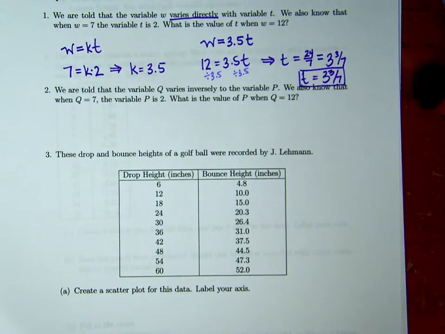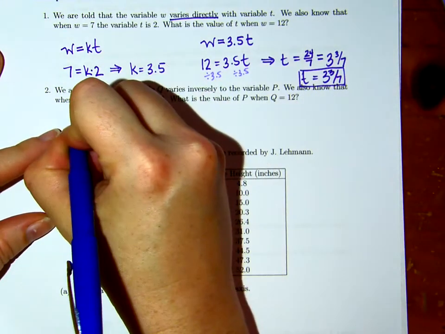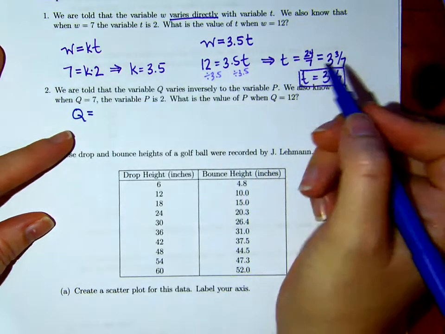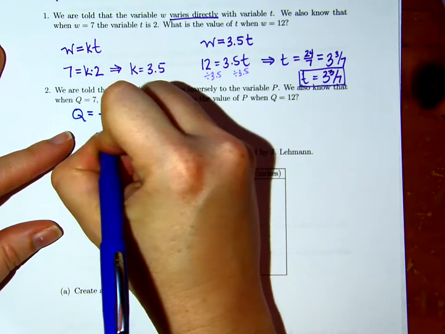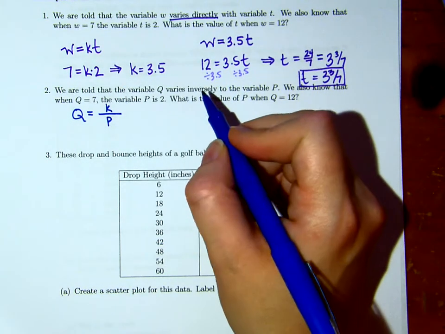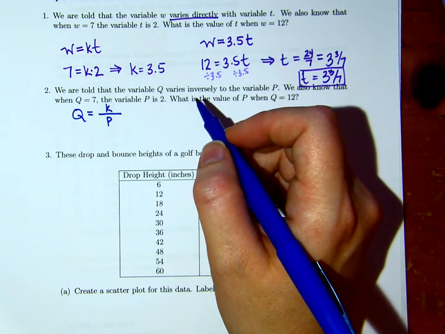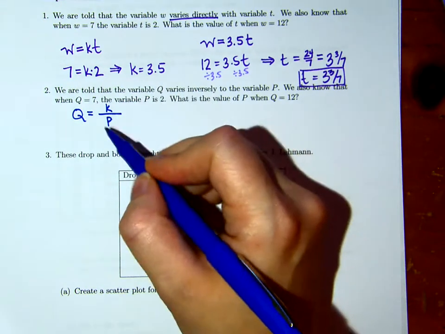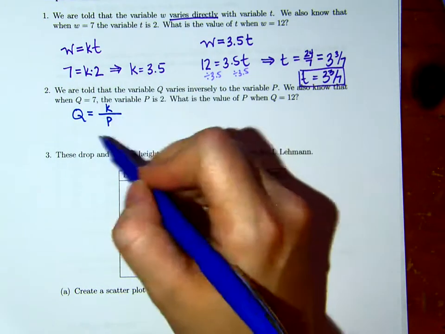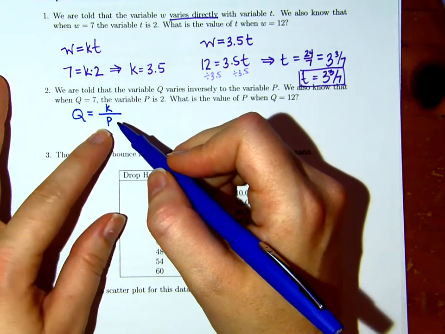Now we're told that variable q varies inversely to variable p. Okay, so varies inversely means what? q is equal to k divided by p. Thinking reciprocal, the reciprocal also has the name multiplicative inverse, and so when I think inverse now, I'm thinking division. Okay, so q is equal to k divided by p.